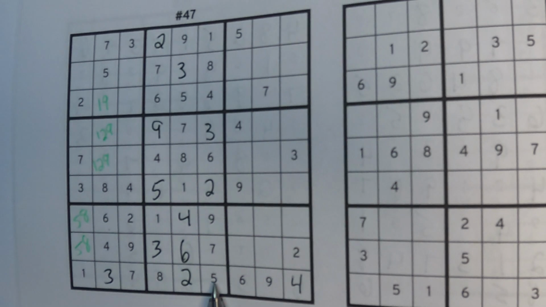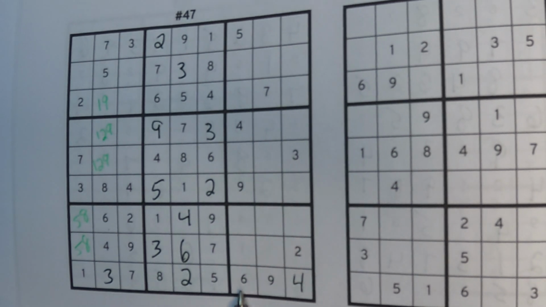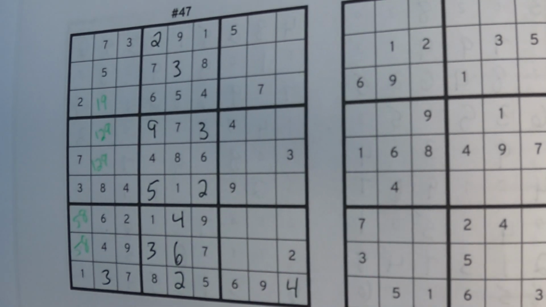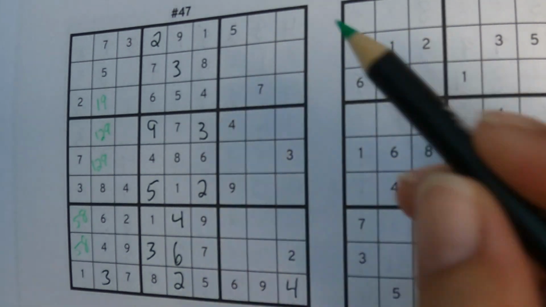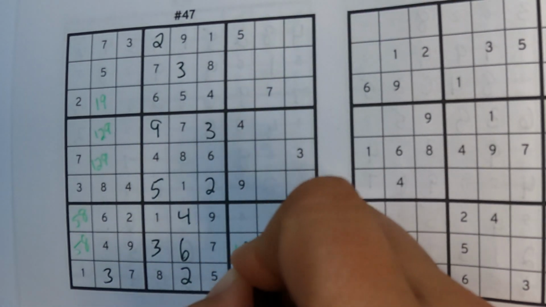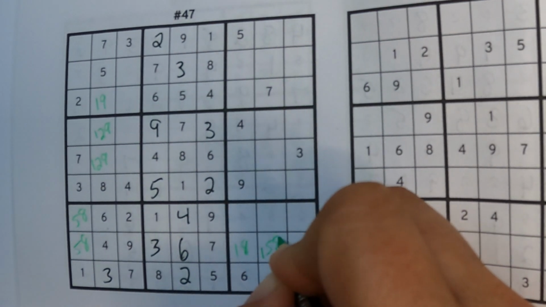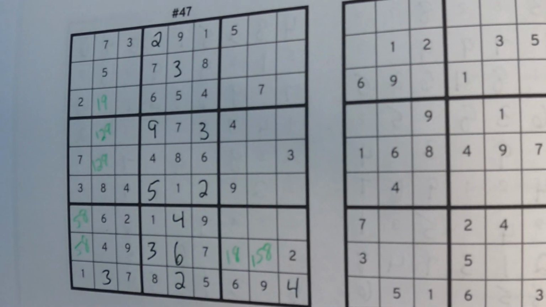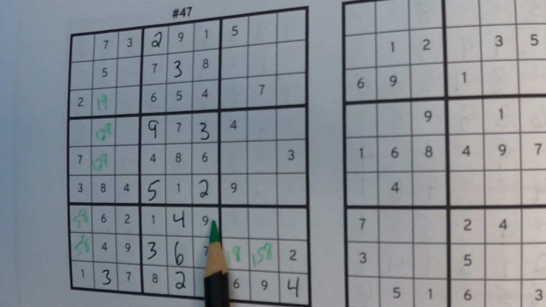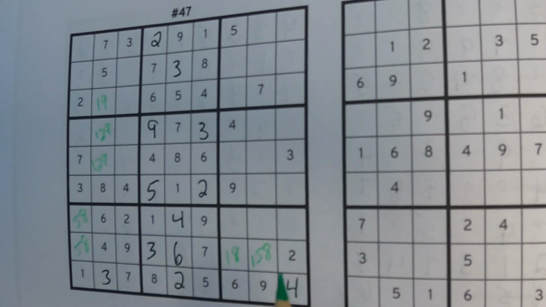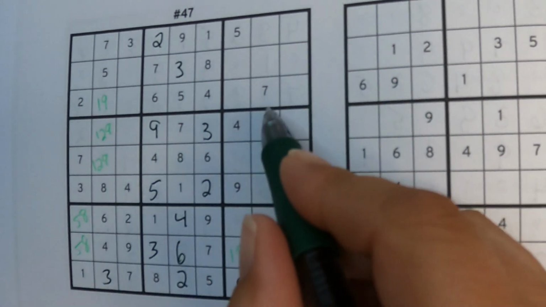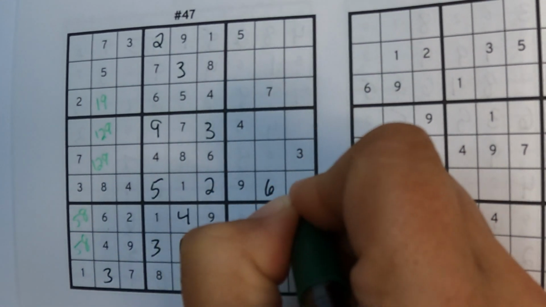For this row now, we're missing 1, 5, and 8. We've got a 5 here, so 1, 8, and no help here, 1, 5, 8. For this row, we're missing 6 and 7. We've got a 7 here, so 6, 7.